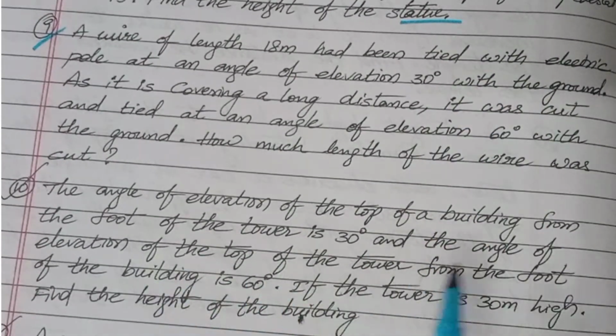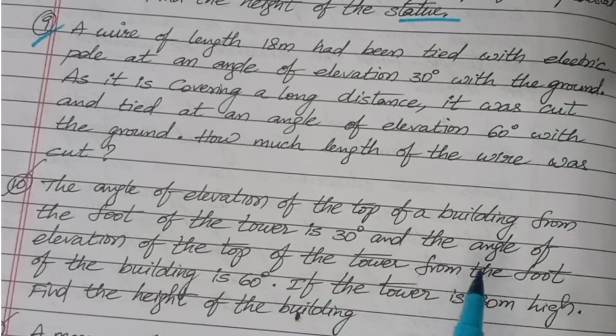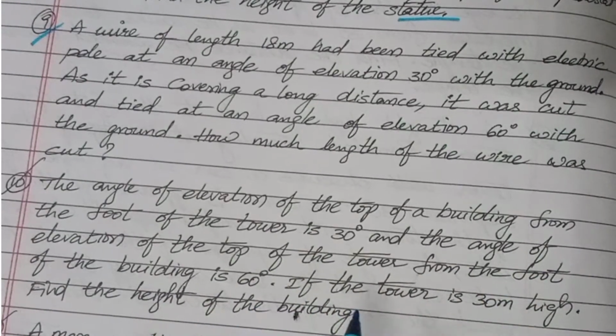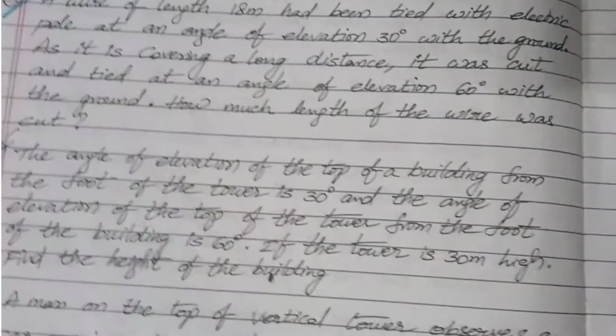The angle of elevation of the top of the building from the foot of the tower is 30 and the angle of elevation of the top of the tower from the foot of the building is 60. If the tower is 30 meters high, what is the height of the building? This is also an important question.